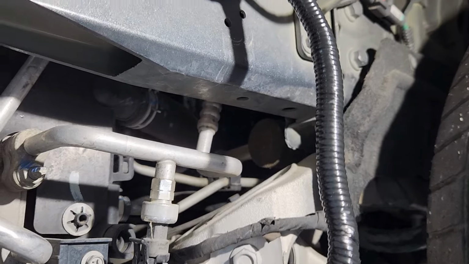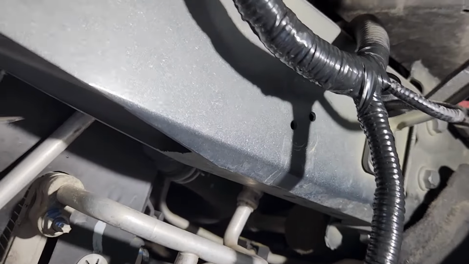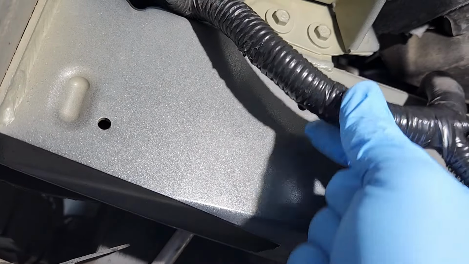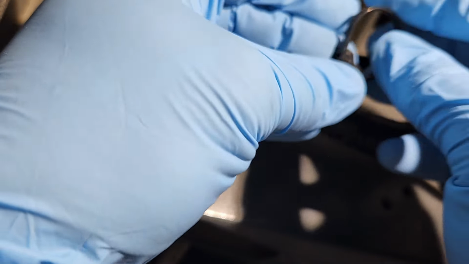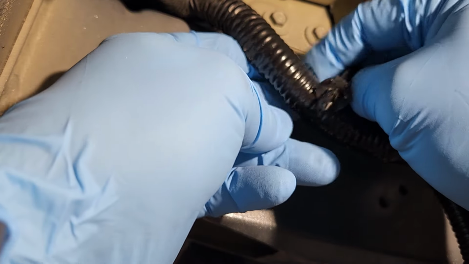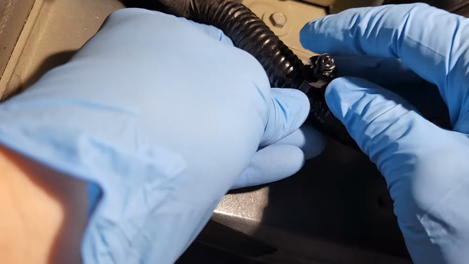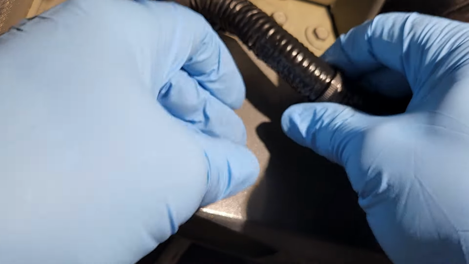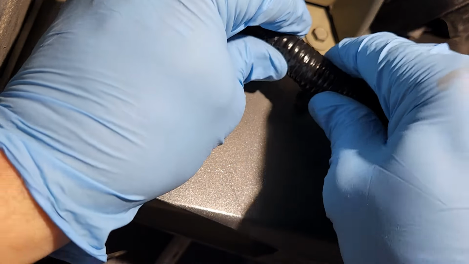And with any luck, let me get this rolled back around here. With any luck, I'm going to be able to get this wire tie, or not wire, yes, wire tie, what am I thinking of? Get it back around this harness. Yep. And lined up in the right hole.